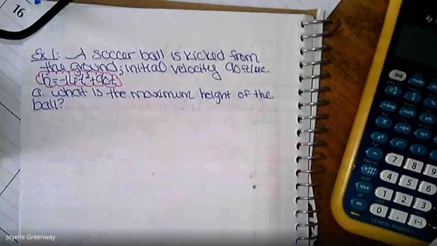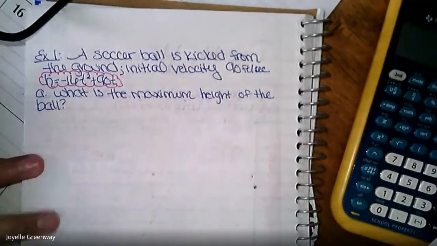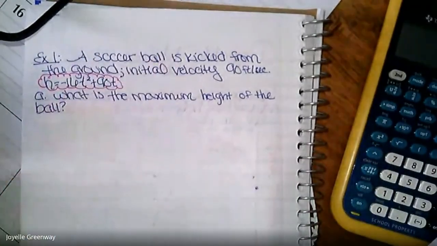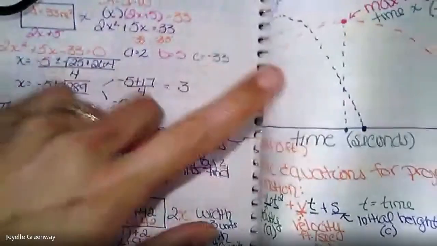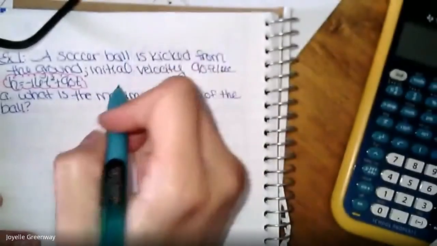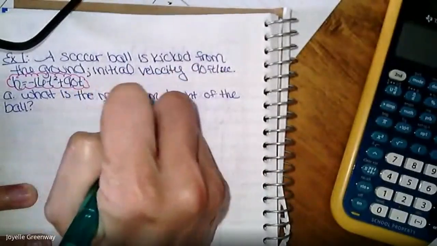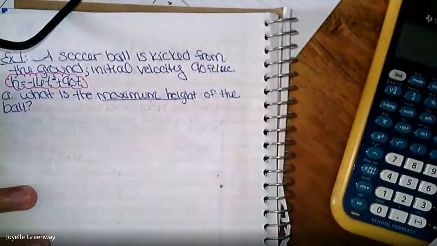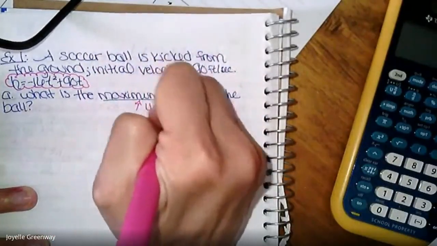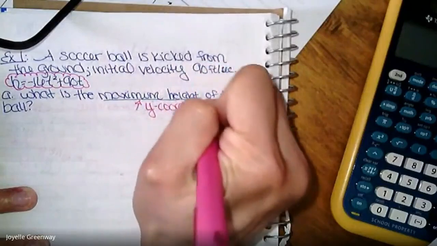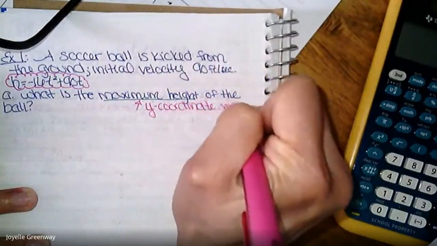So we want to find the maximum height of the ball. It goes back to the quadratic we talked about on the front, this orange parabola, and I want my maximum height. So if I want max height, I am looking for my y coordinate from my vertex of my quadratic.